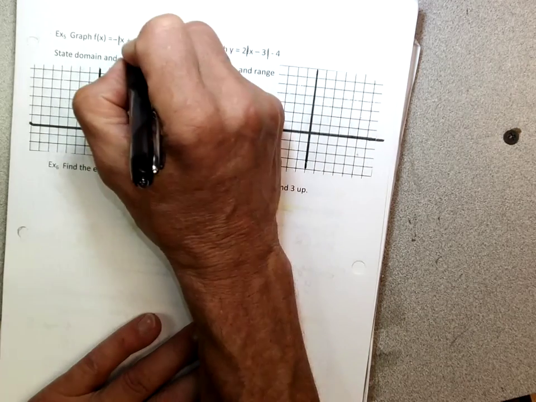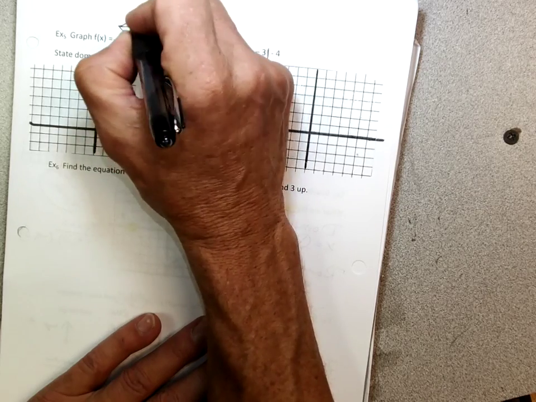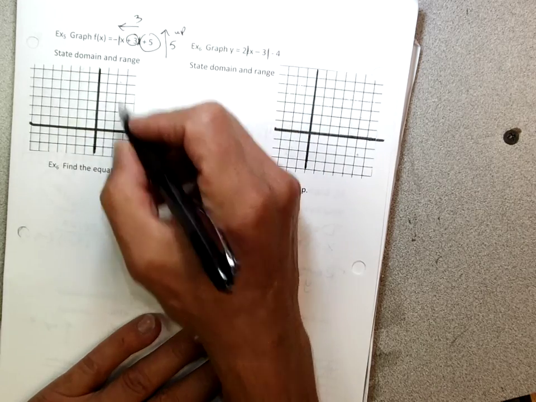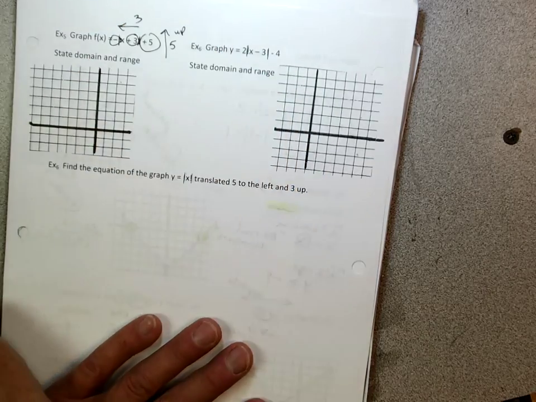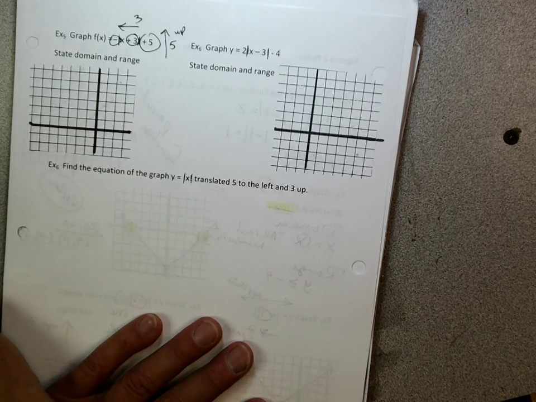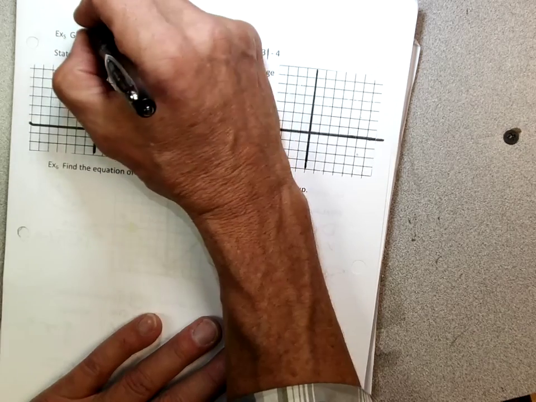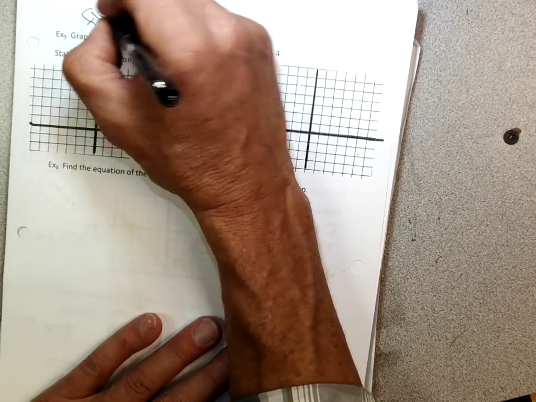I'm going to take it to the left 3. And what's this negative going to do to it? Make it upside down and flip it, okay? So we're going to flip it. We're going to flip over the x-axis, or it's upside down.